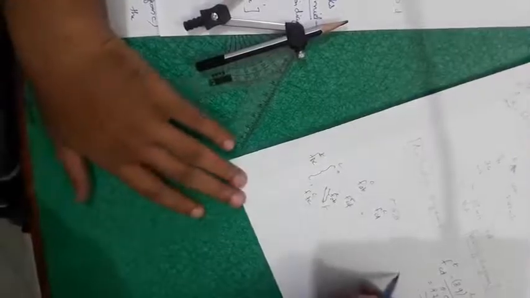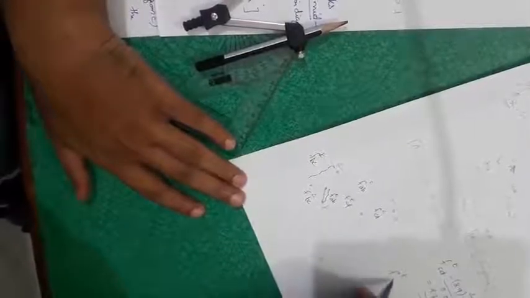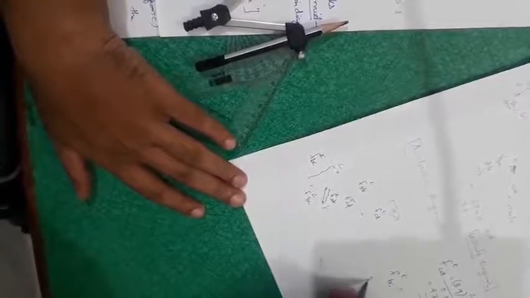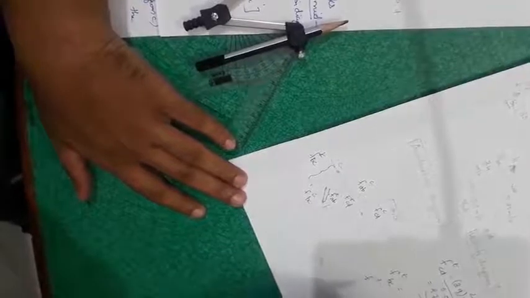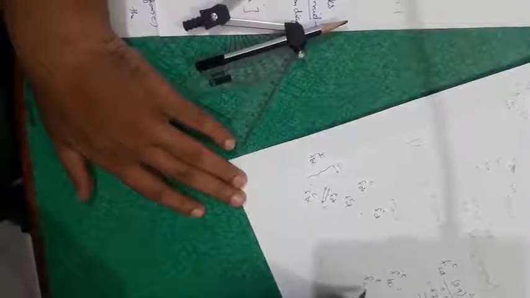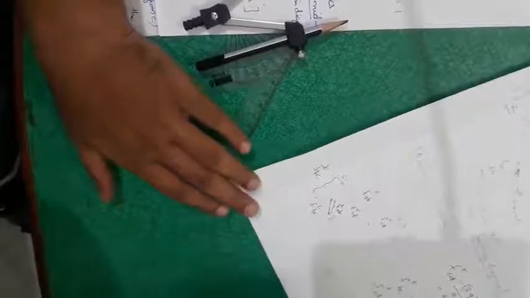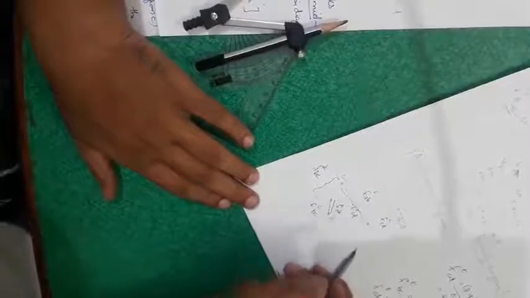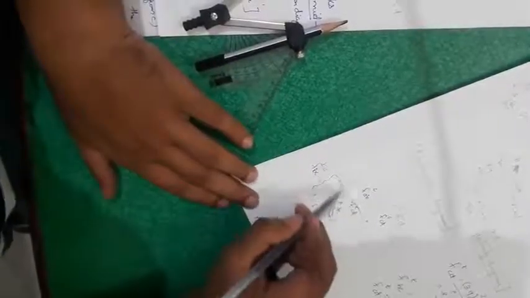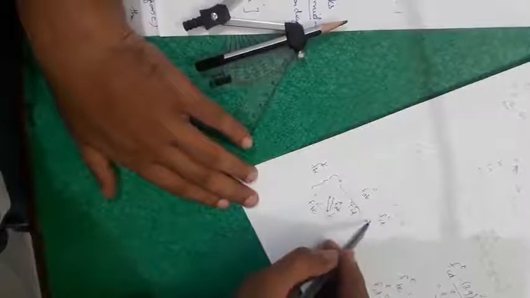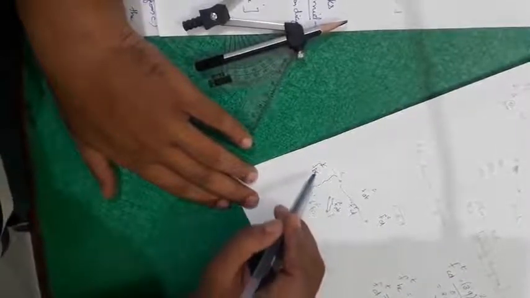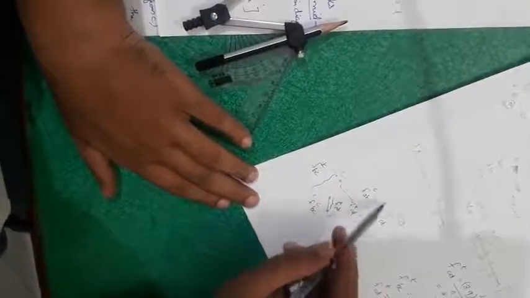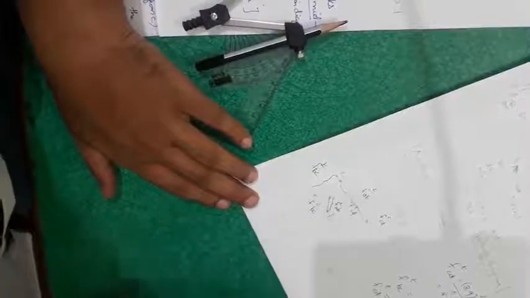So all the unknown tangential accelerations are got from the diagram. We can measure and find it out. This is FT CD. Yes. And you are clear about this. This distance is FT CD. This distance is FC CD. This distance is FT BC. This distance is FC BC. And this distance is FT AB. And this whole distance is FC AB.